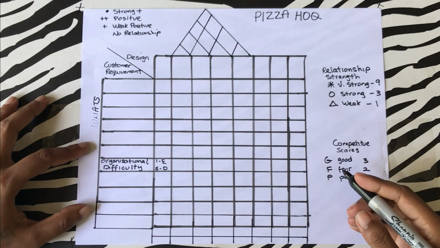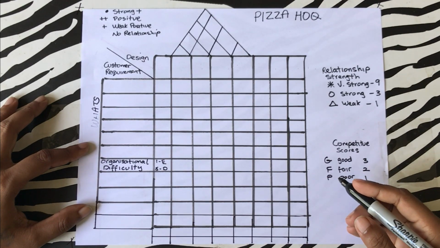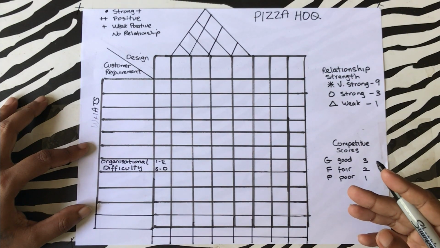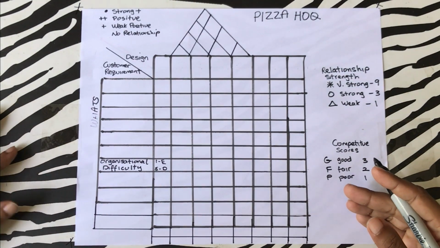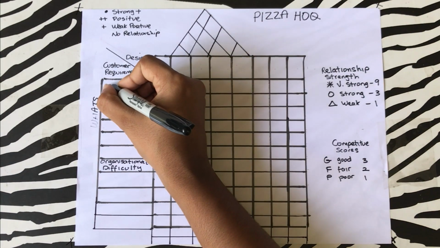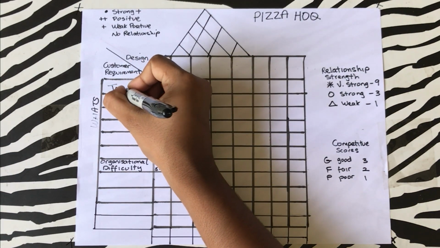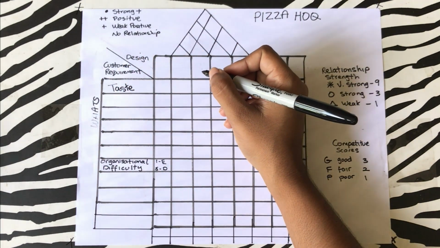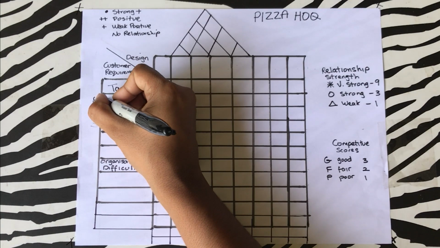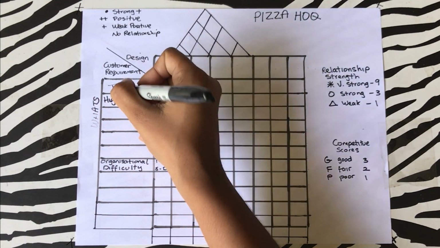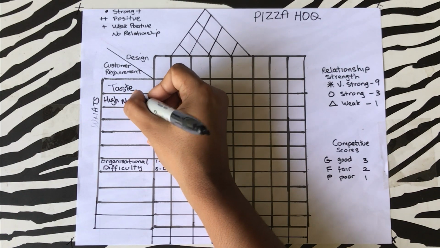So for a pizza, let us assume that the customers, they reported that maybe taste is important to them, so we will put taste. Another requirement is high nutrition, so we will put high nutrition as another customer requirement.